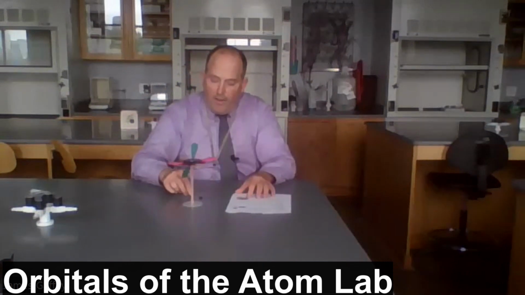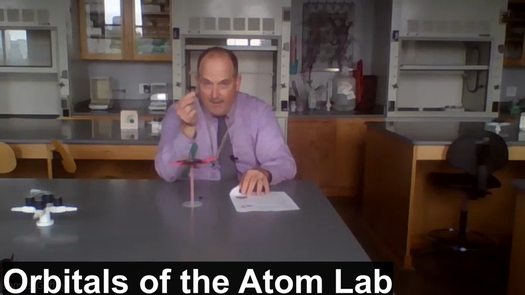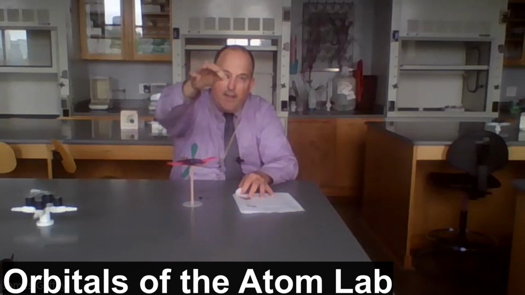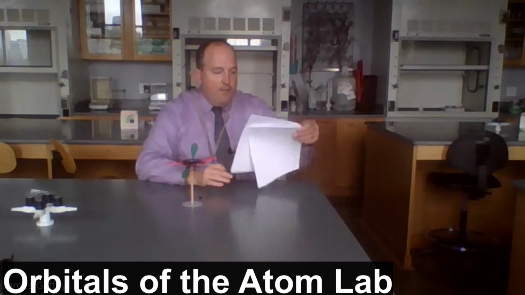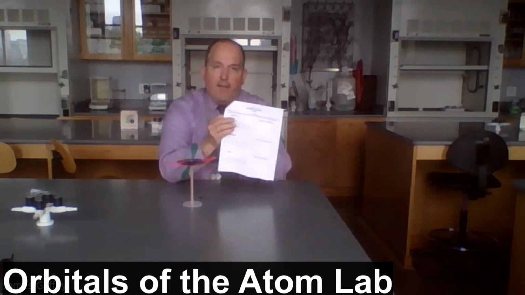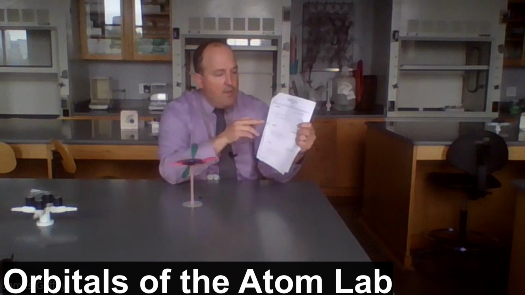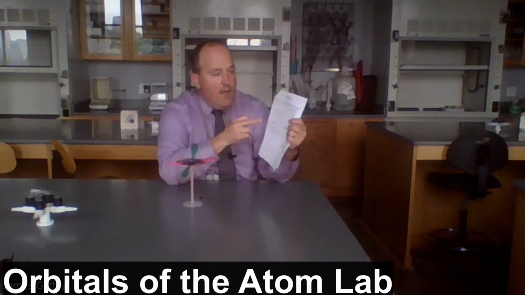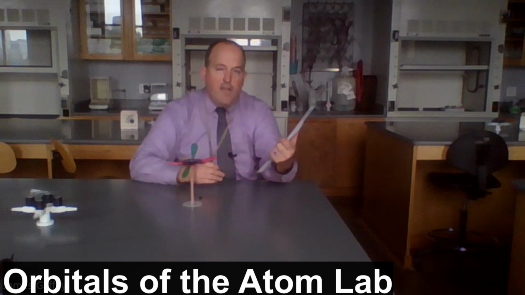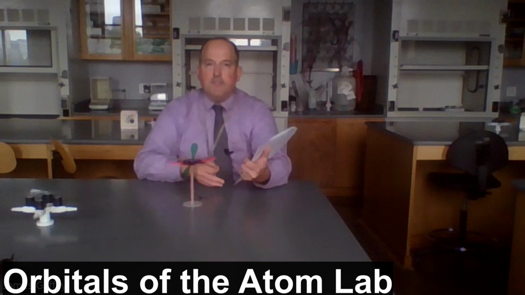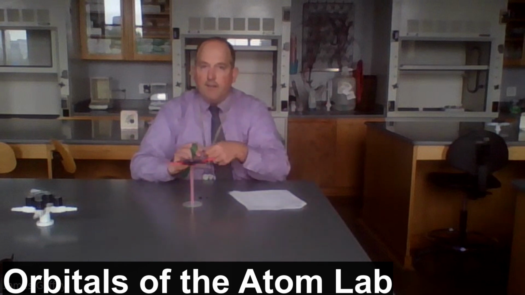So now we're ready to start adding these teeny tiny black circles that represent electrons. If you look at your lab report, we're going to be asked to draw both an electron configuration and an orbital model for each of these elements, starting with lithium and then working across the second period of the periodic table.